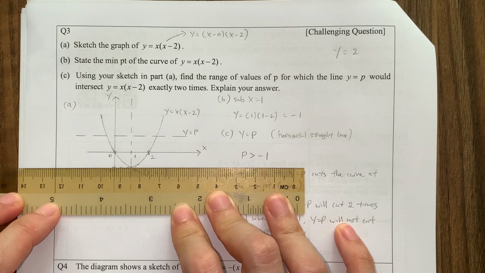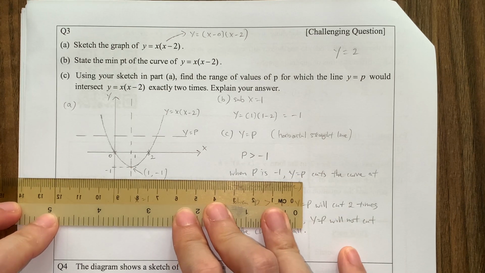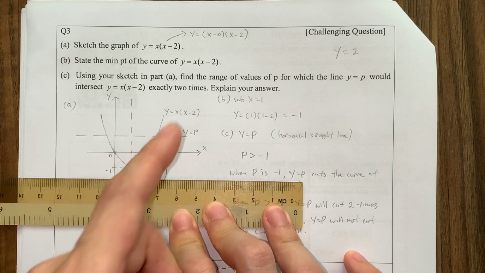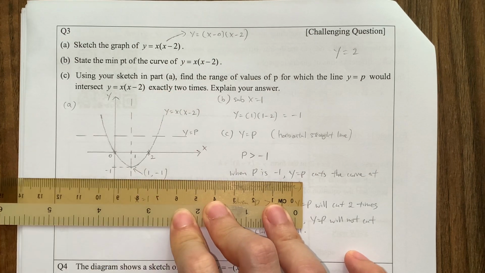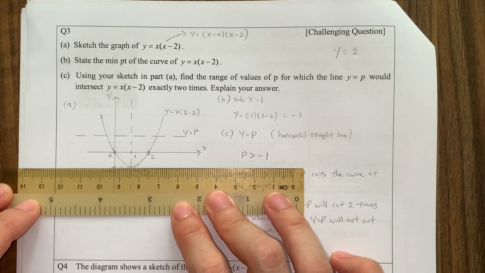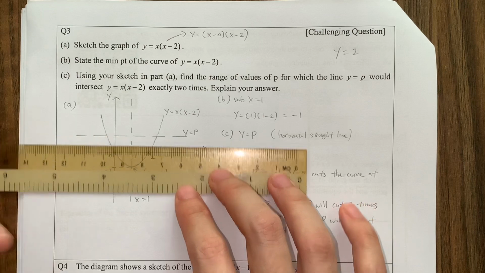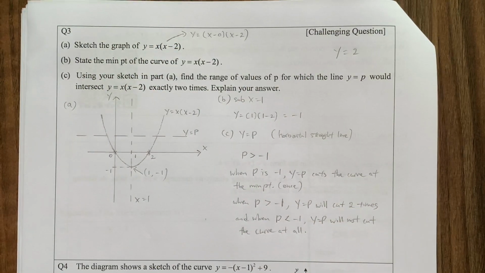No, it cut once. And if you go down further, does it cut? No, it cuts 0 times. And what does the question want? I want it twice. So basically, at -1, it cuts once. Anything more than -1, it cuts twice, and that's the answer.